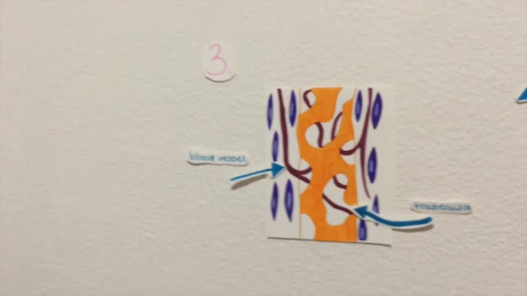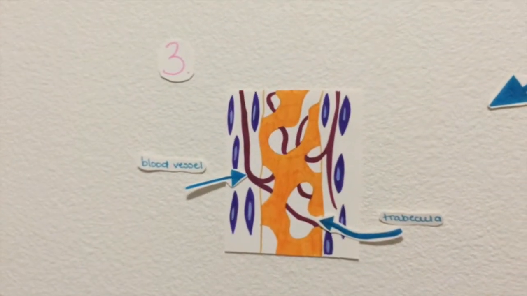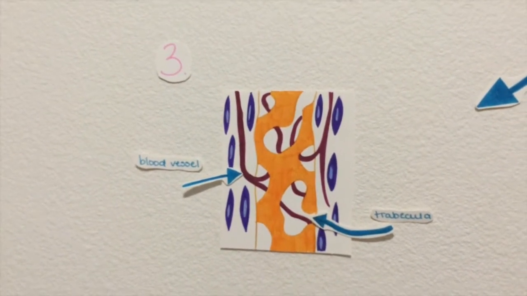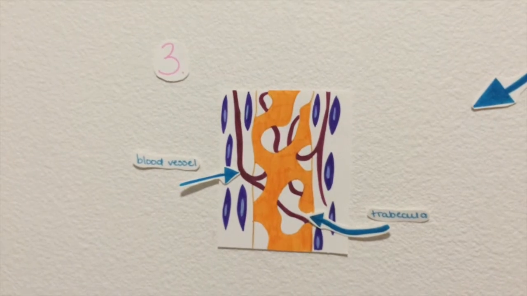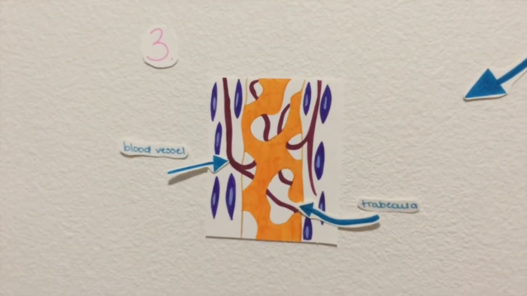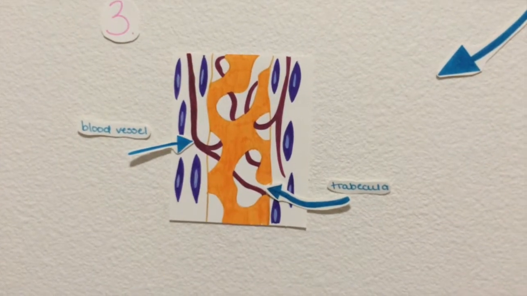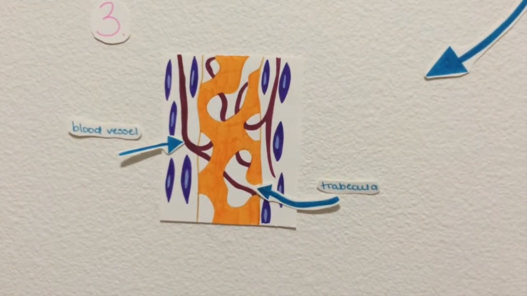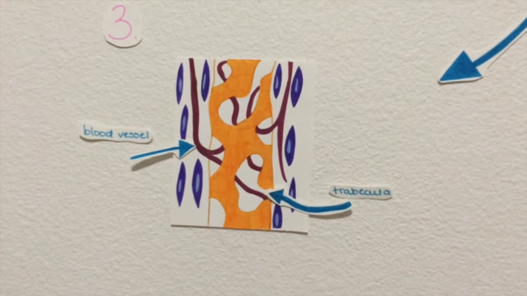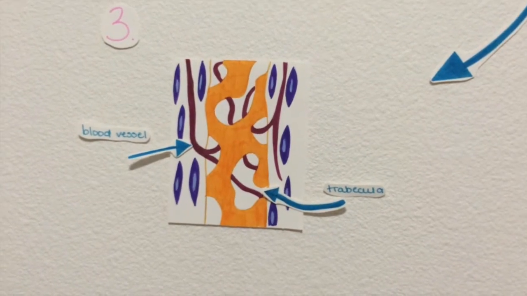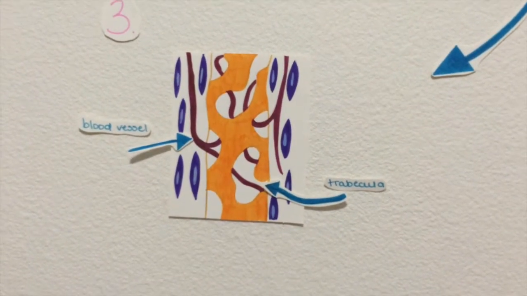In stage 3, the periosteum and bone are both formed. Mesenchymal cells that were left in the collagen fibers condense and begin the process of becoming the periosteum. The periosteum is the outer protective layer that surrounds the entire bone in all the bones in the body.